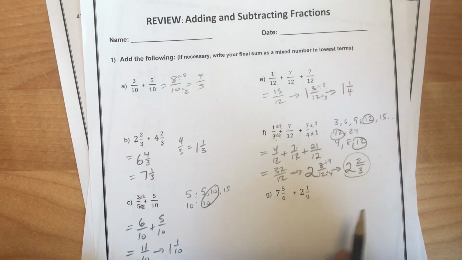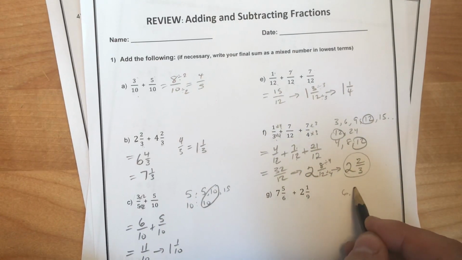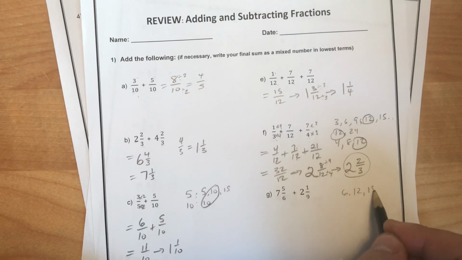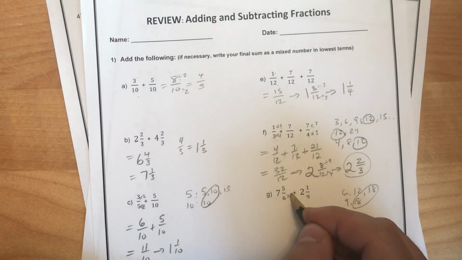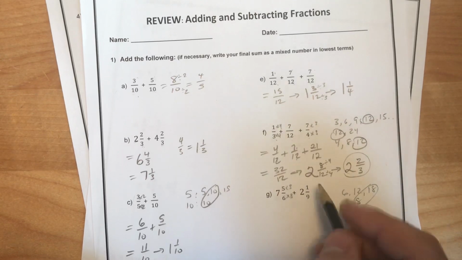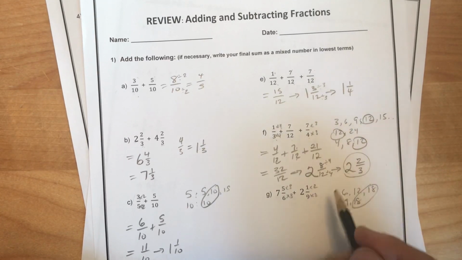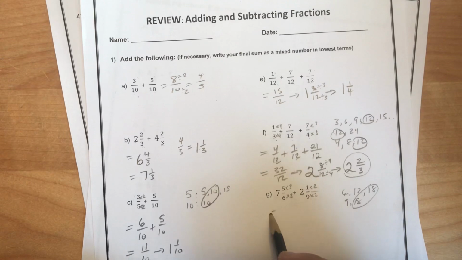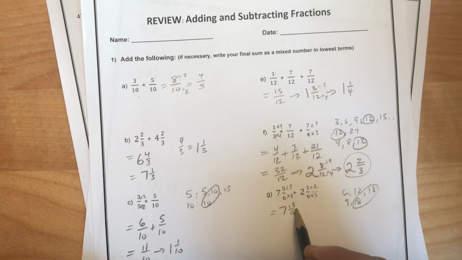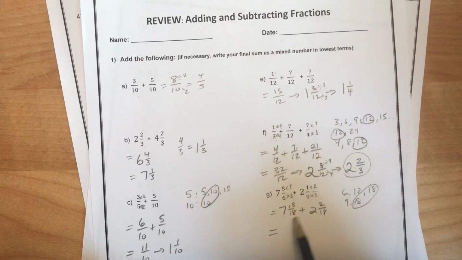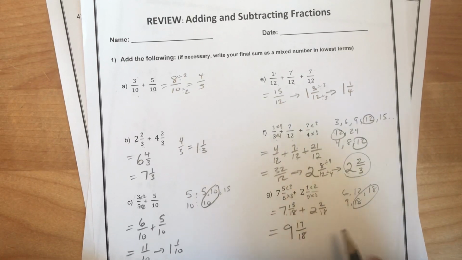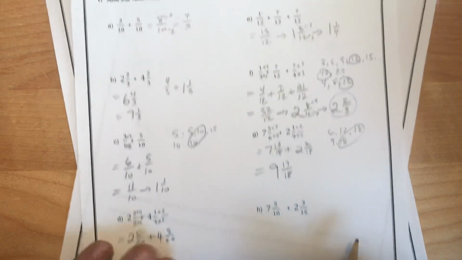In G, I can see that there are different denominators here. If I were to list the multiples of 6 and of 9, I can see that 18 is the lowest common multiple. So I'm going to try to get them to 18, which means that for 6, I need to multiply it by 3. I need to multiply these by 2 over 2. So I'm left with 7 15/18, and 2 2/18. 7 plus 2 is 9, and 15 plus 2 is 17. So I have 9 17/18.